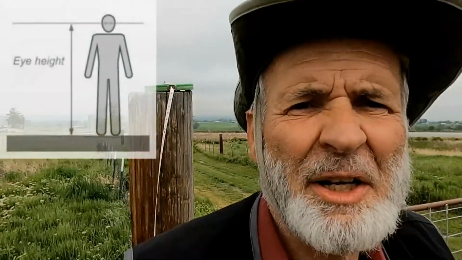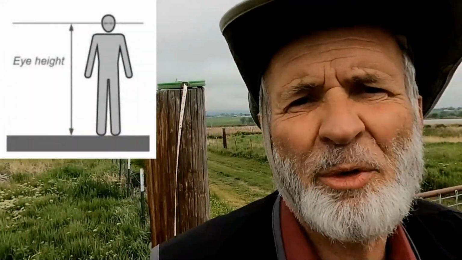One of the built-in measurements you have is your eye height. How tall are you from the soles of your shoes up to the level of your eye? Now, it's best you measure this with 2 people. But if you don't have 2 people available, find a tall object like the post here behind me, and wear shoes that you usually wear when you do field work, like in this case, my boots.